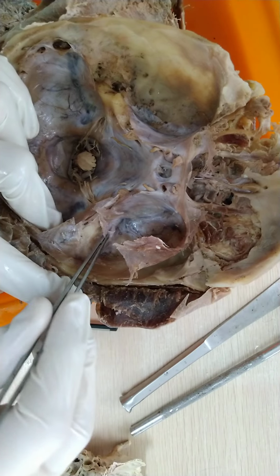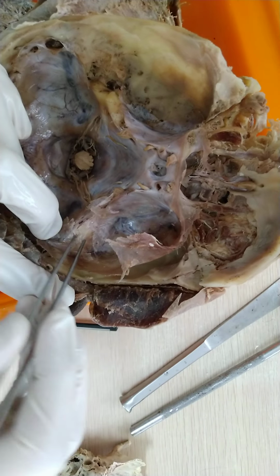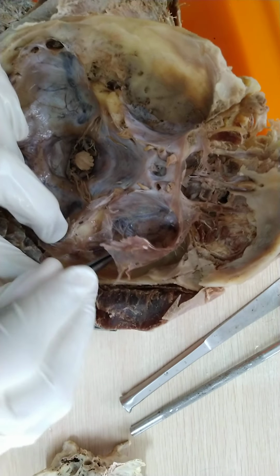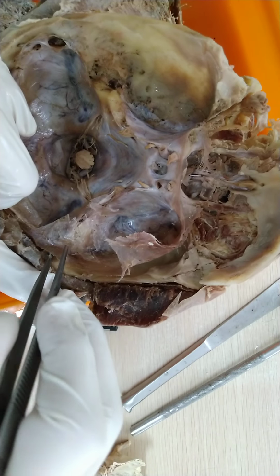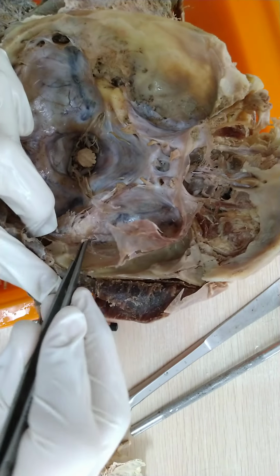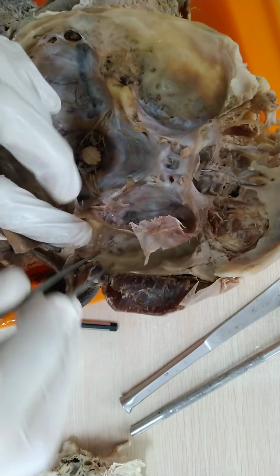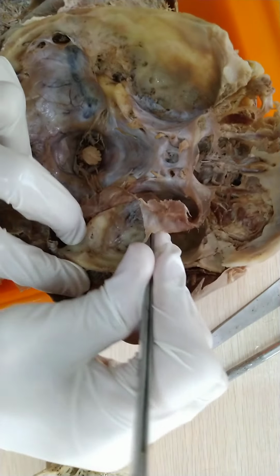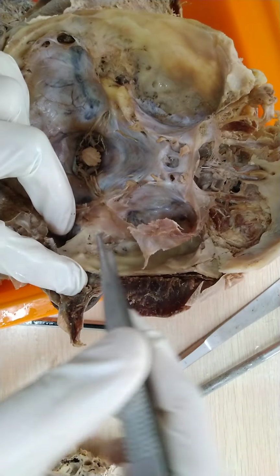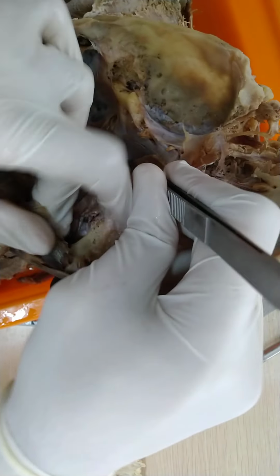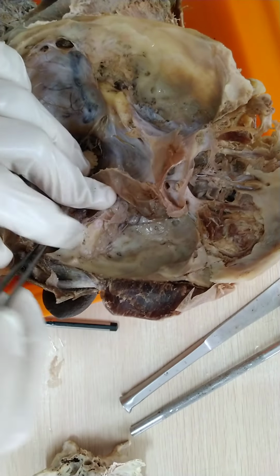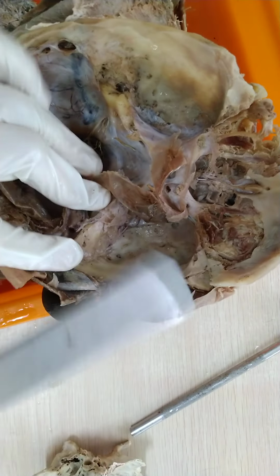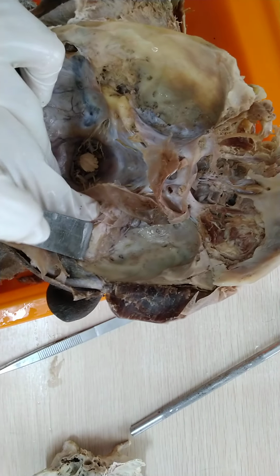Now let's check the progress. So the bone is just cracked. Remove the dura mater completely. So we need to break a little more. Let's do it.